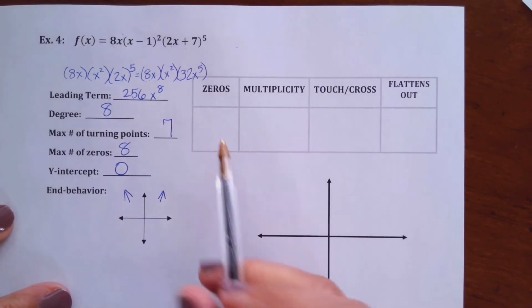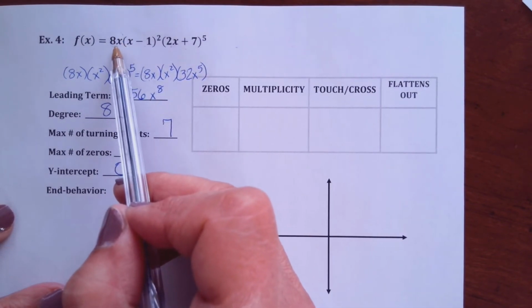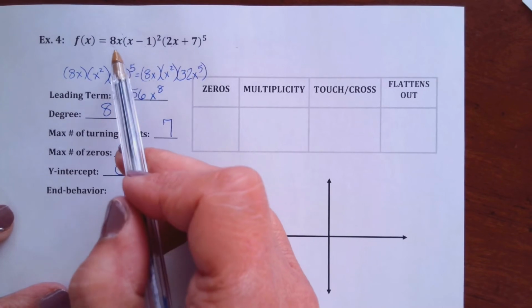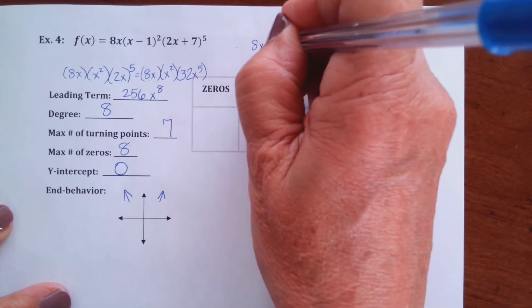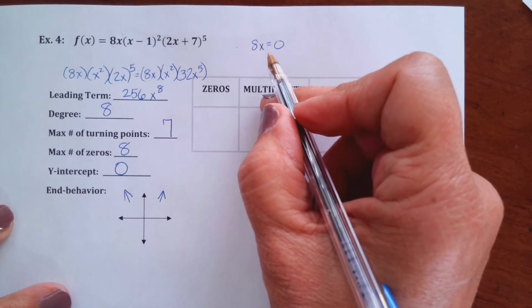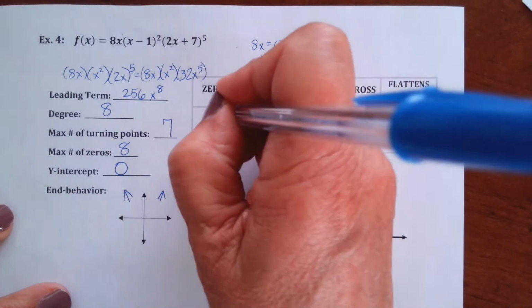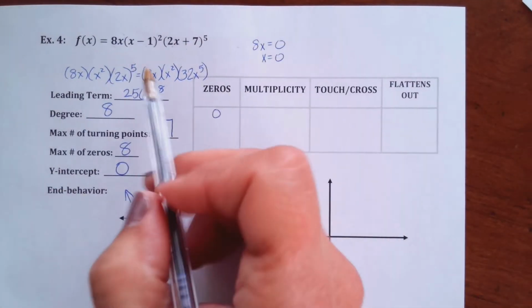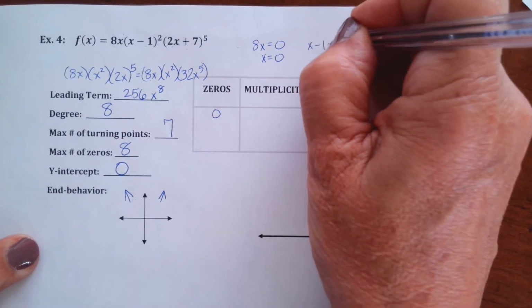All right, so our zeros. This has an x in it, so it is a 0 this time. So if you set 8x equal to 0 and solve that, because remember, every term that has an x in it is a 0. Set it equal to 0. When you divide by 8, you get 0. x minus 1, set that equal to 0 and solve, you get 1.